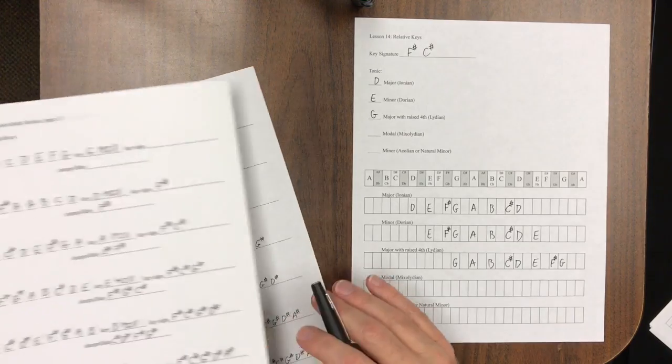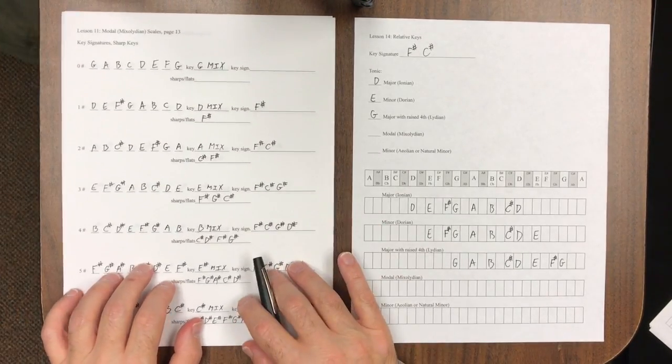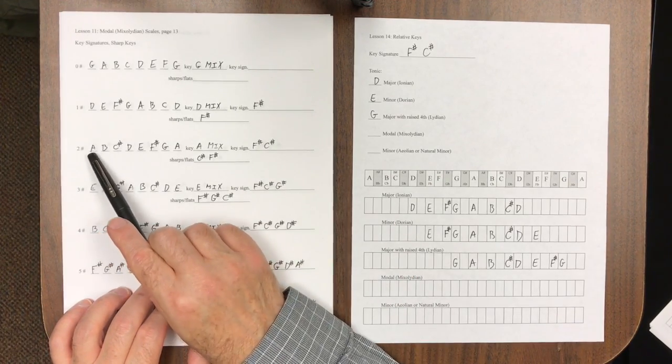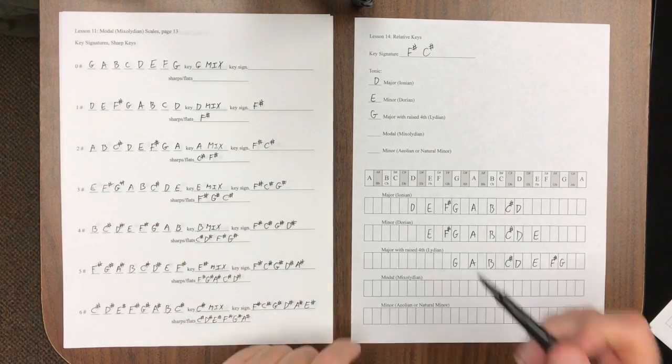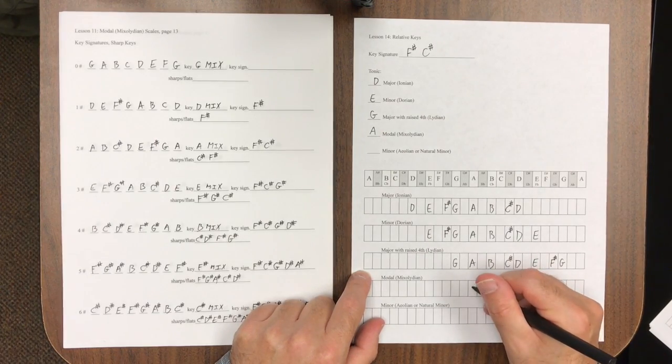The modal or Mixolydian key with two sharps in the key signature, F sharp and C sharp, is A modal. A, B, C sharp, D, E, F sharp, G, A. So we'll put A here for the tonic, and then we'll write the notes in here.